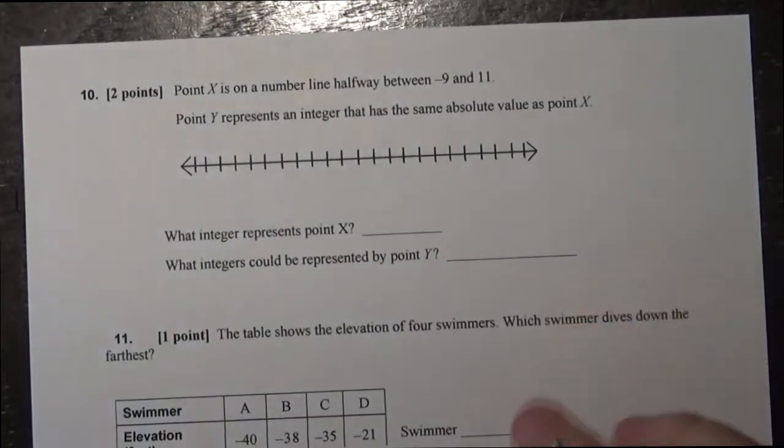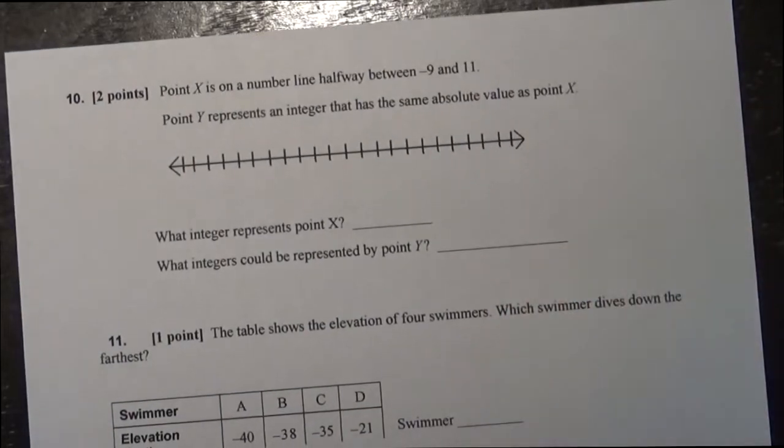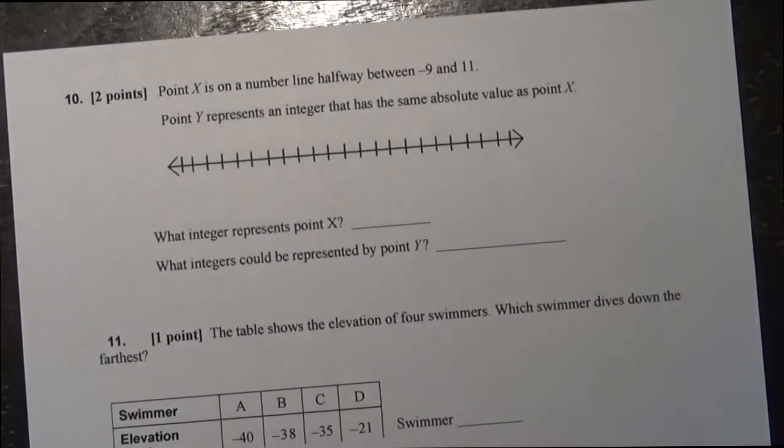All right, on to page number 3 as we are rolling on through our study guide, which again is your ultimate preparation for the test. Here's number 10. Point X is on a number line halfway between -9 and 11. Point Y represents an integer that has the same absolute value as point X.